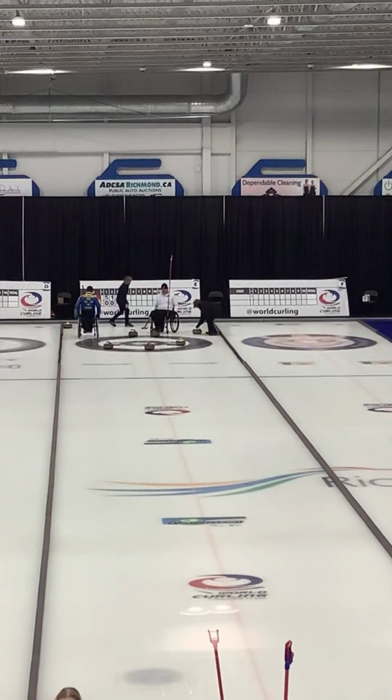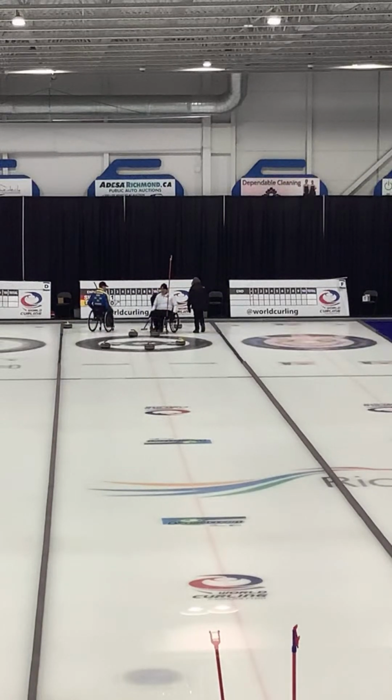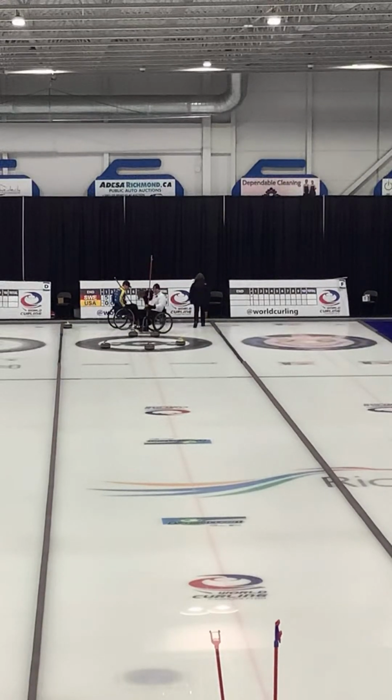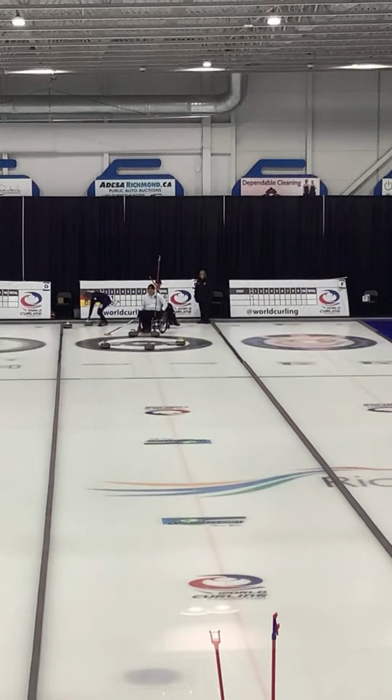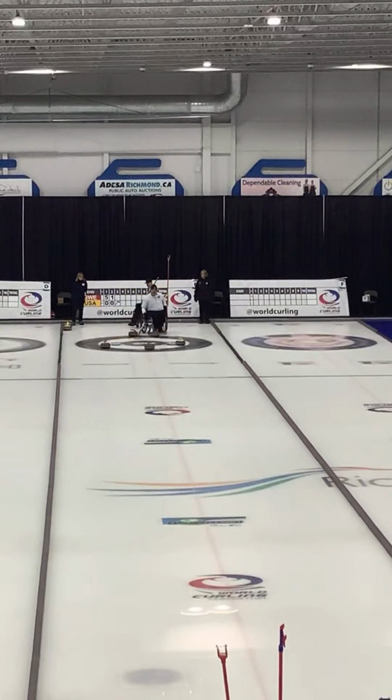And a nice peel and rolls the shooter into the rings. Another beautiful shot by Johansson. She's been really impressive to watch the last couple of days. So that second stone is going to be a key matchup here in this game so far.